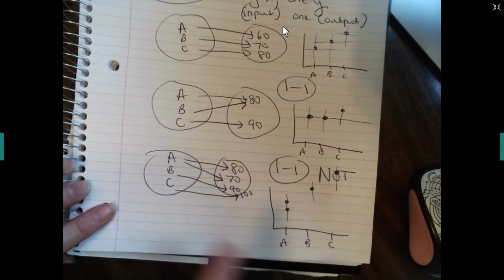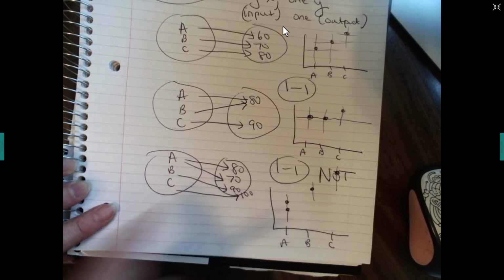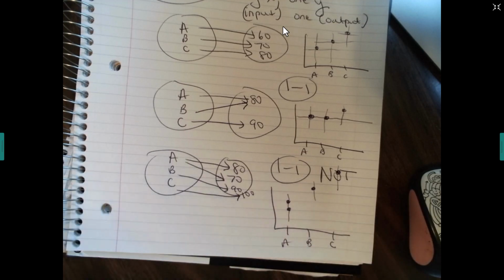It's not working properly, right? This is not a function. Canvas would be messing up if I see 2 different grades for the same student, right? And so it's not even a function, okay?